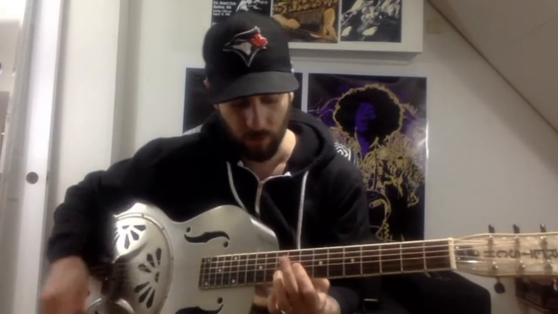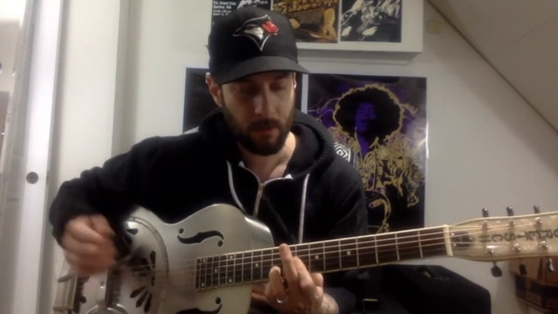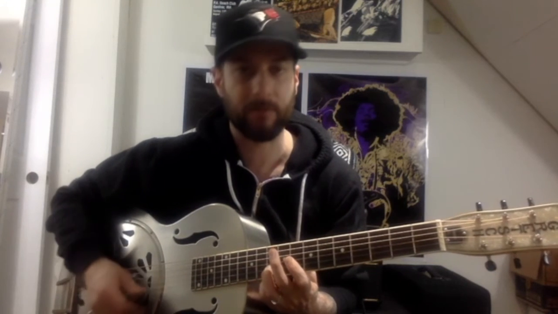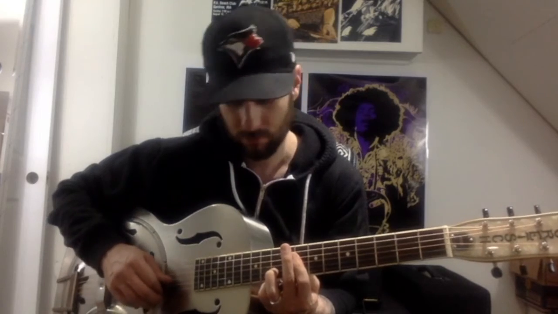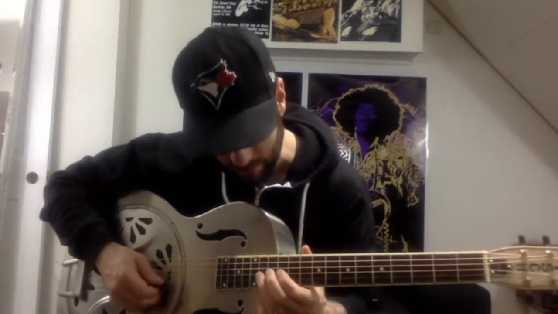our second inversion, which we have the E flat on the 8th fret of the G string on the bottom. We have our A on the 10th fret of the B string, and then we have our C, 8th fret of the high E string. Hit a bum note there, but it's all good.